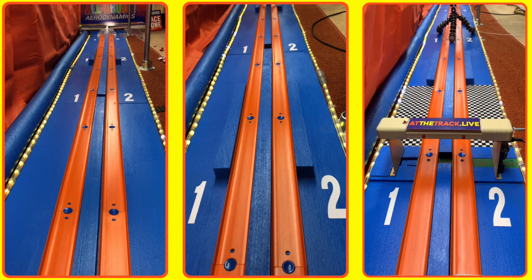So let me get these lined up and see what kind of results we're going to get. Now the Honda Spocket, that was the car that I initially said I thought would have a pretty good shot today.